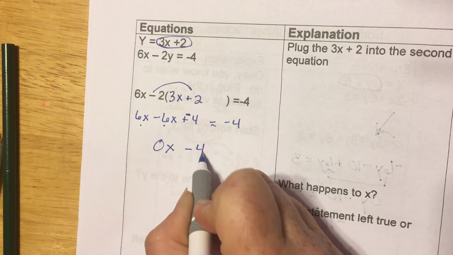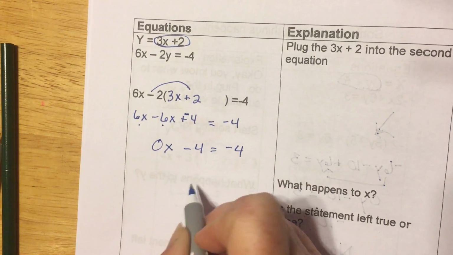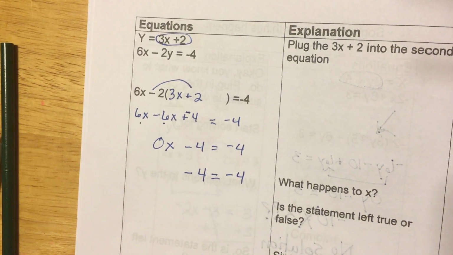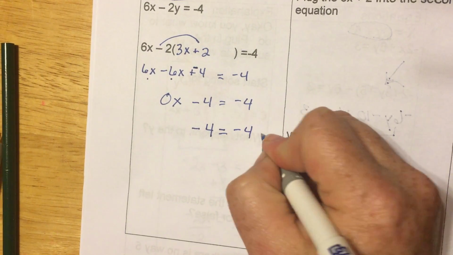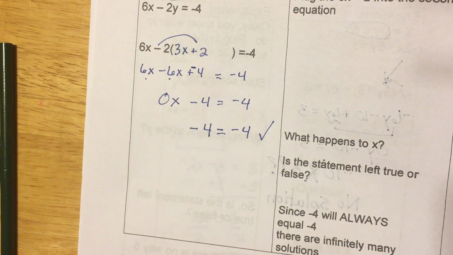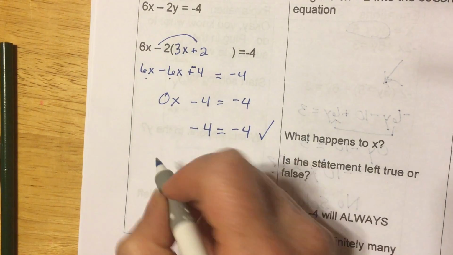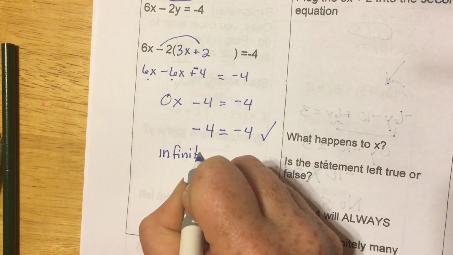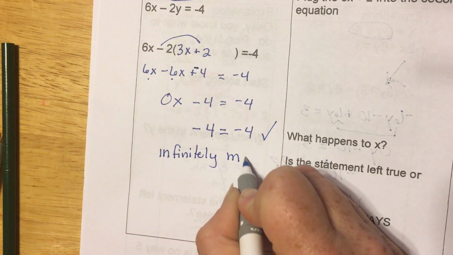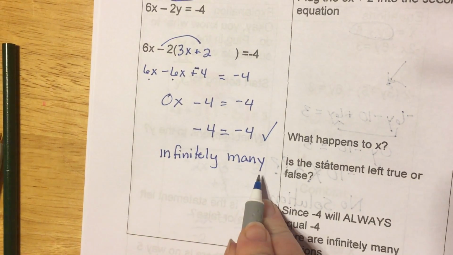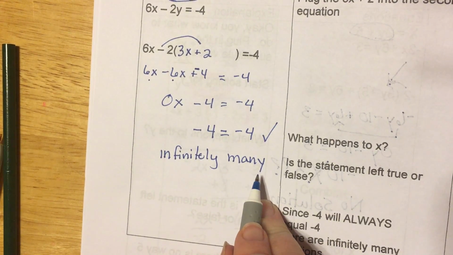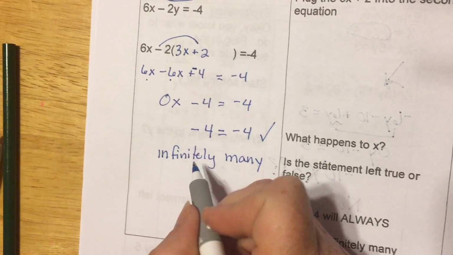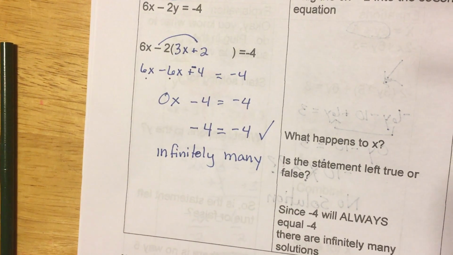So now I have 0x minus 4 equals negative 4. The 0 takes away the x, so negative 4 equals negative 4. Well, that happens to be true. That is absolutely true. So what we're going to remember is that this is going to have a solution of infinitely many. Now, infinitely many, remember, is different. You actually have to write the words out. I have a lot of people who are like, is there a shortcut? Can I just write an infinity symbol? No, write infinitely many. If you keep being lazy, other people are going to pass you up.